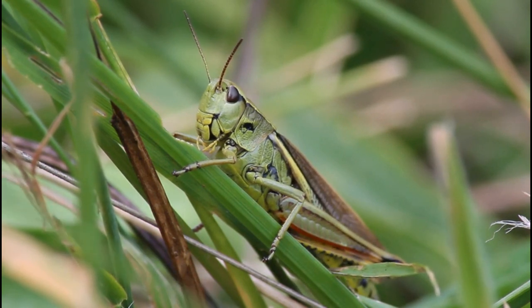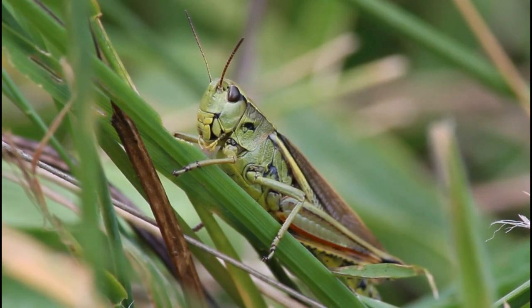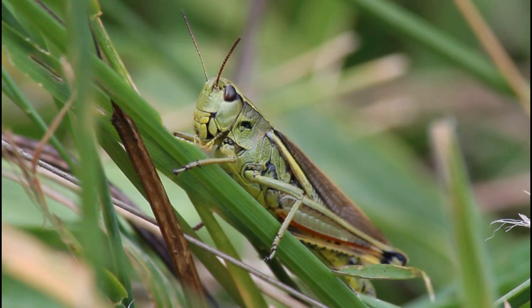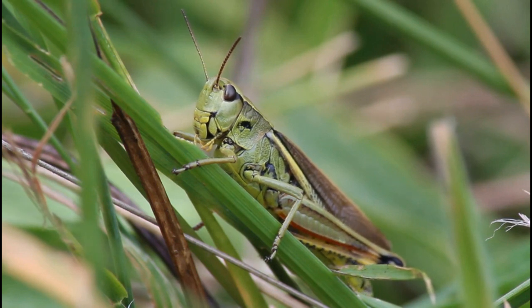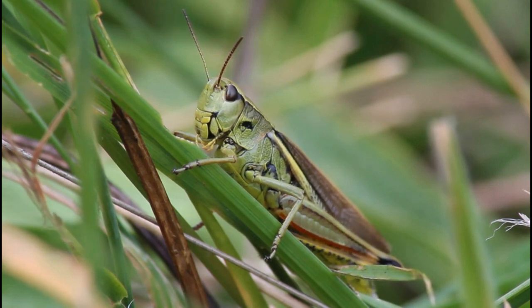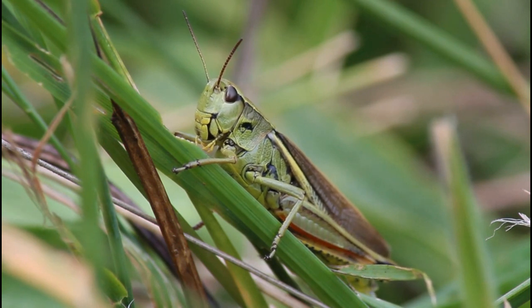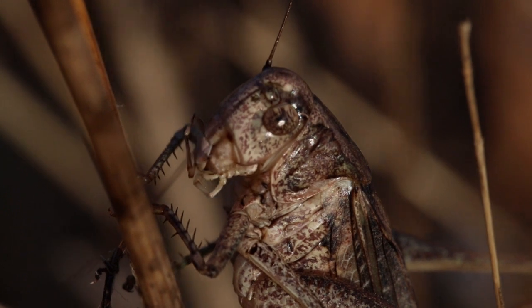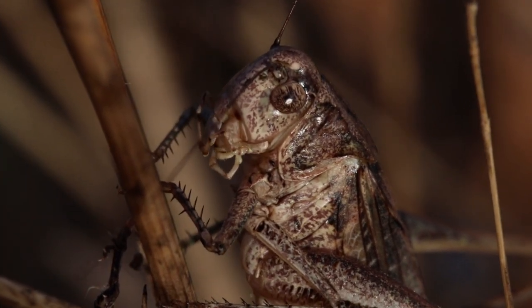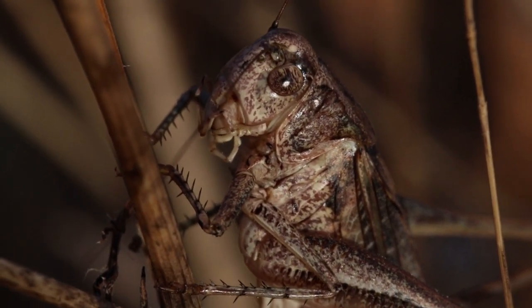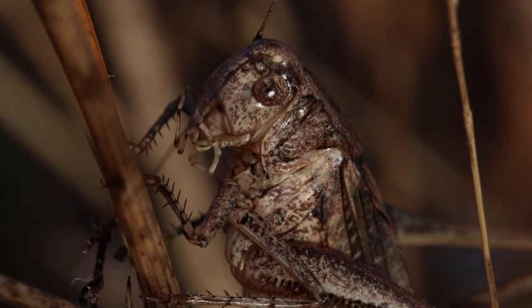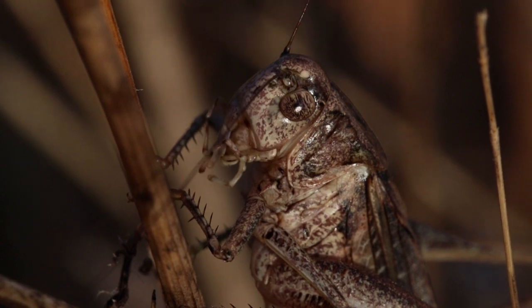The coloration and markings on the bodies of locusts and grasshoppers also display notable differences. Locusts, particularly during their gregarious phase, often exhibit a uniform coloration that may be more subdued and cryptic, serving as a form of camouflage within the swarm. In contrast, grasshoppers may showcase a broader range of colors and patterns, which can aid in blending with diverse vegetation types in their solitary phases.